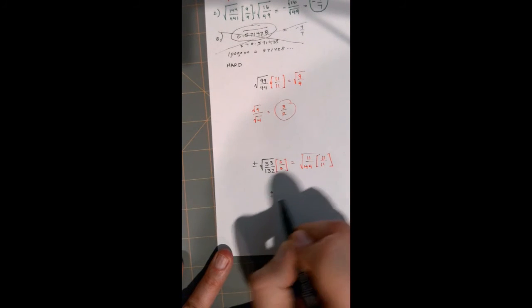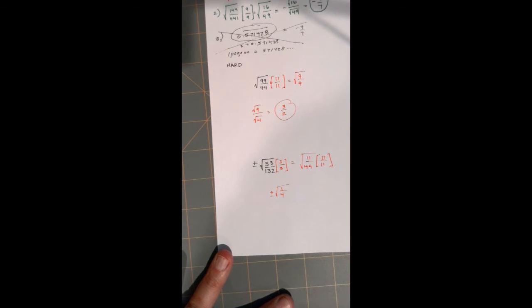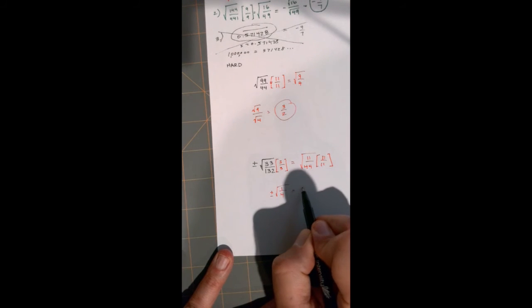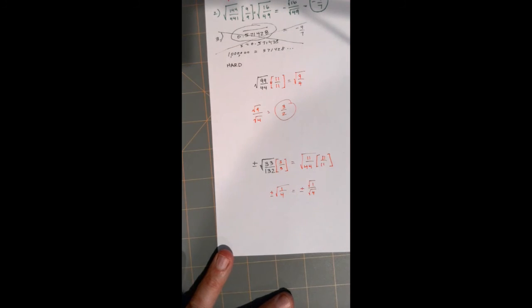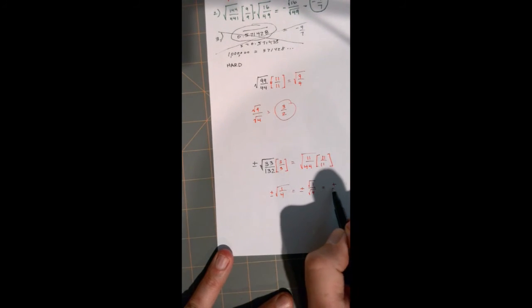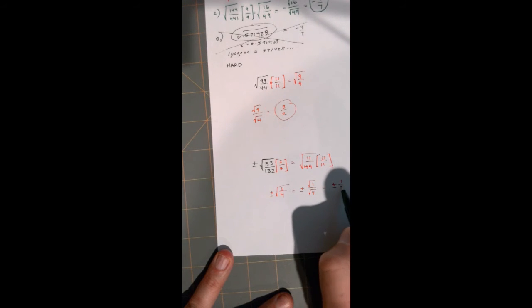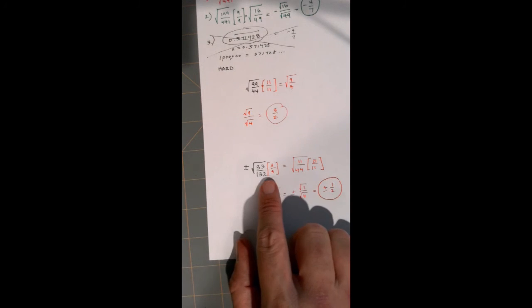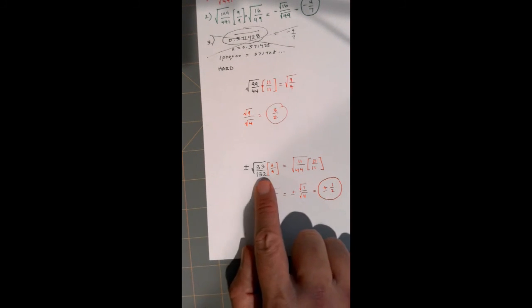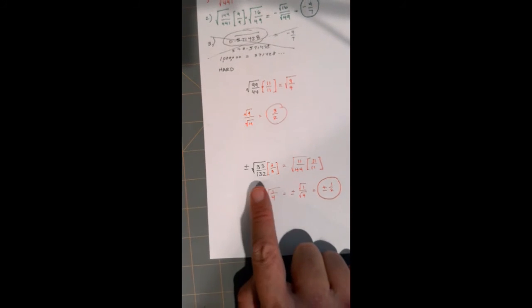And I get 33 over 132 is plus or minus √1/4, which I know is √1 over √4, which I know is plus or minus 1/2. Okay? So again, very doable. Things you should have seen before. This is really just a nice thing for you to know. And you should feel comfortable just changing it from this form to this form. But I can reduce it or not reduce it.